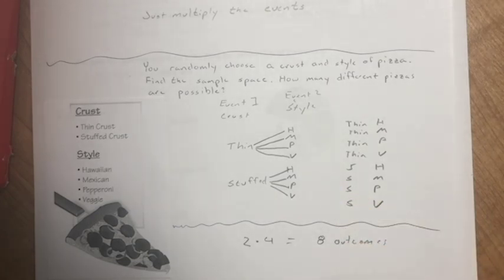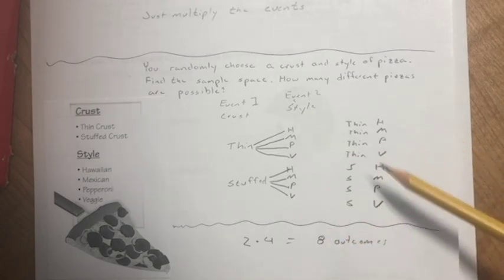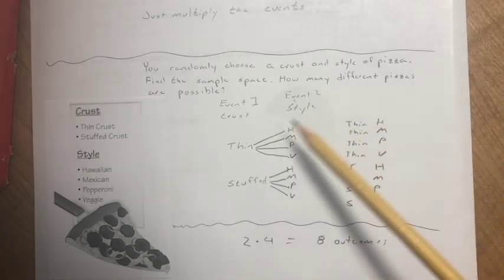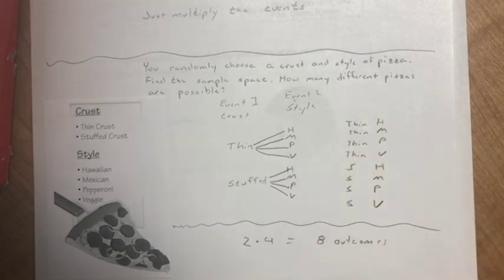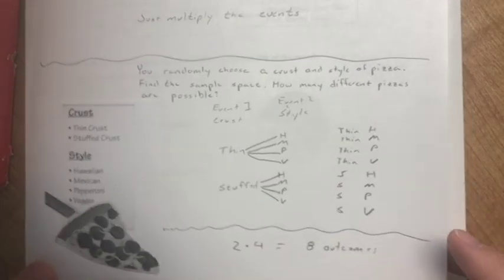If I want to list all the possible outcomes, the easiest way for you to do it is this tree method, and you can get all 8 of them. But if all I'm worried about is the number, then the easiest thing for you to do is just to multiply the events. And that's pretty much straightforward.